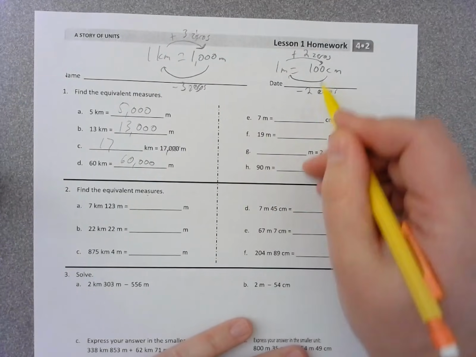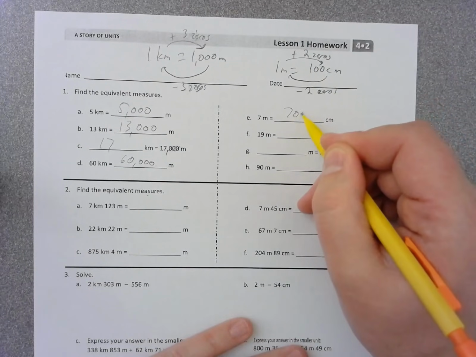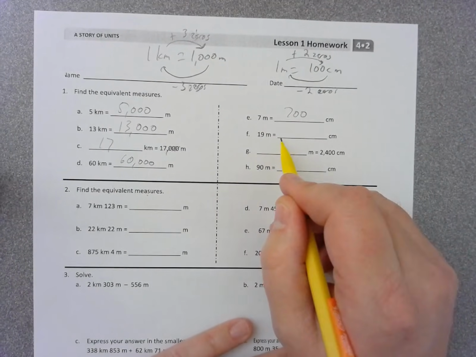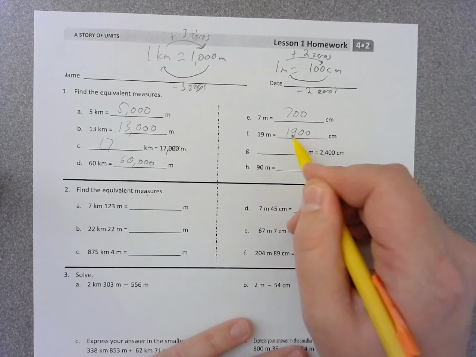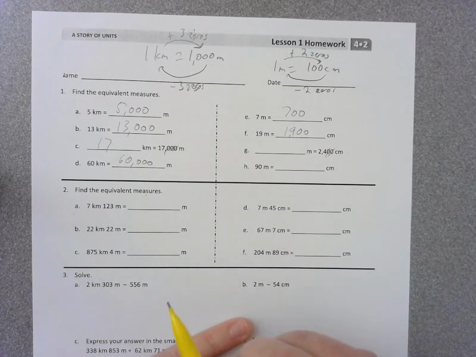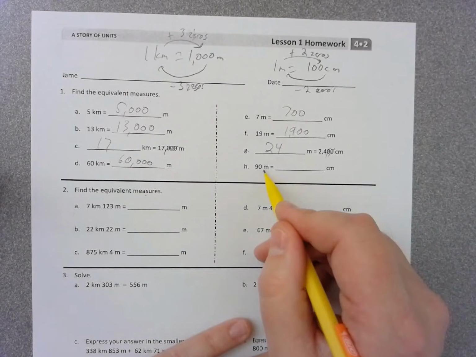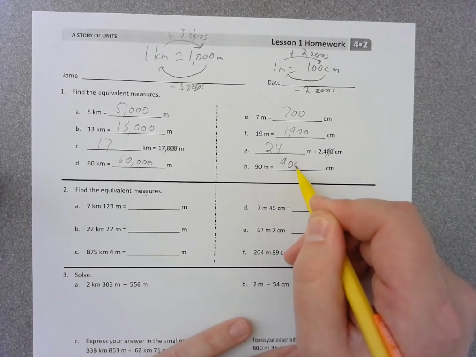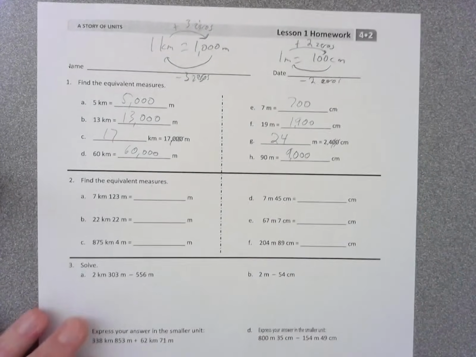7 meters, add 2 zeros or multiply by 100. 700 centimeters. 19 meters, 1,900 centimeters. We're going backwards here. Take 2 away, 24 meters. And then here we're going to add 2 zeros, so 9,000 centimeters.